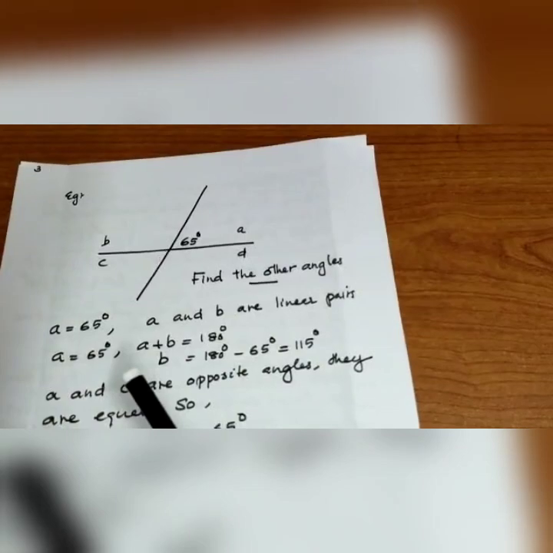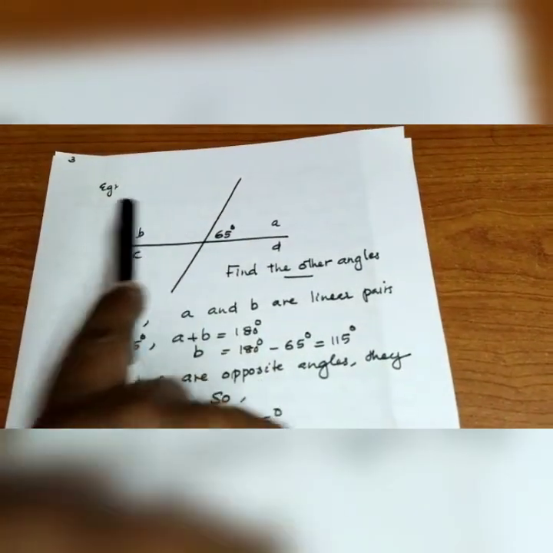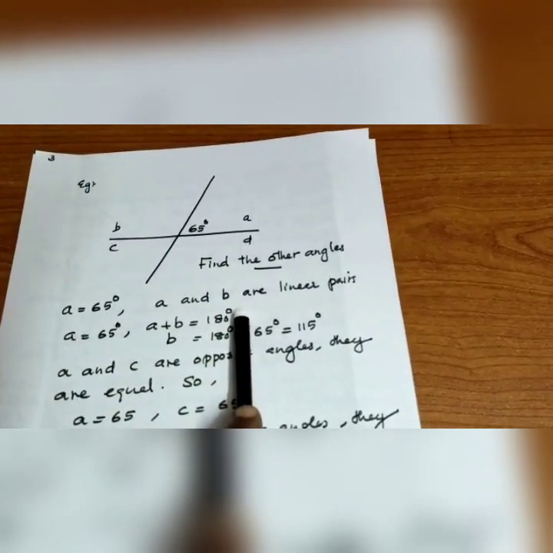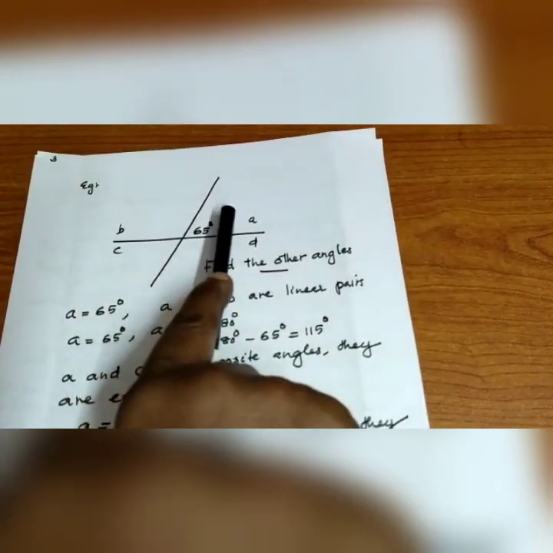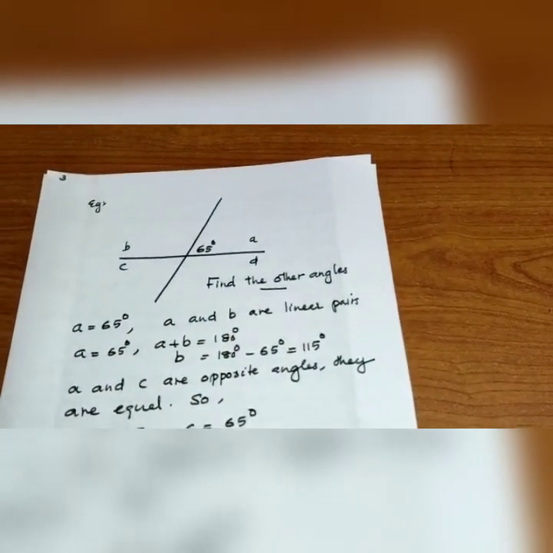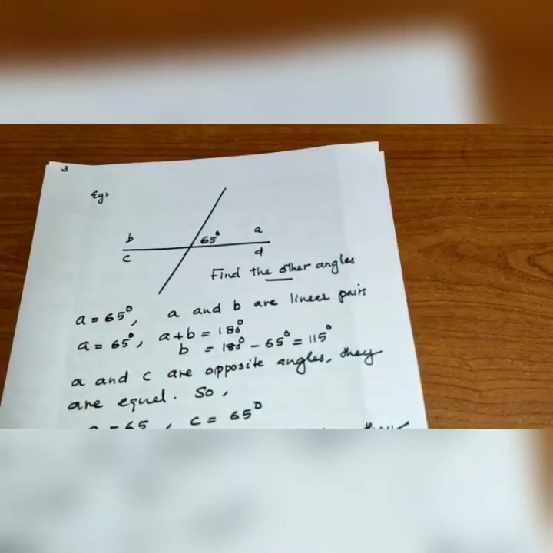Here, how will you find it? A is equal to 65 degrees. A and B are linear pairs. Therefore, A plus B is equal to 180 degrees. Then B is equal to 180 minus 65, that is 115 degrees.